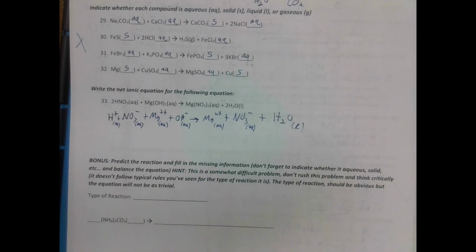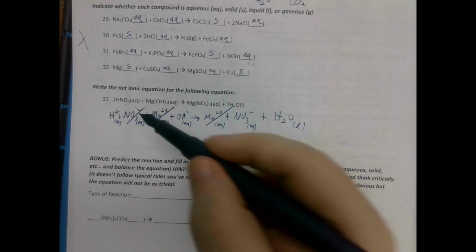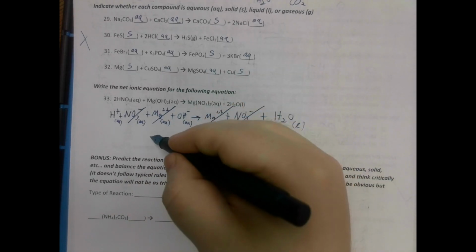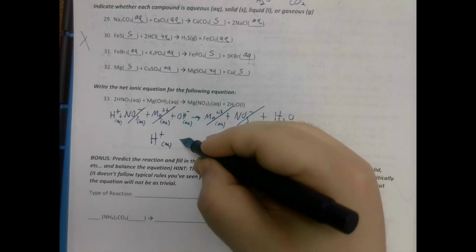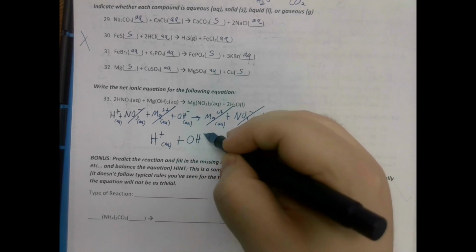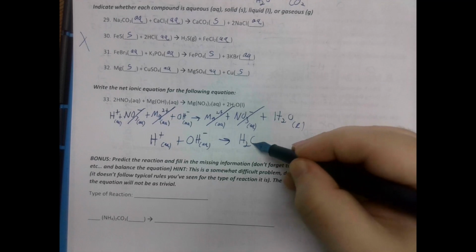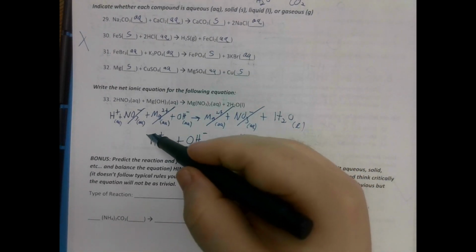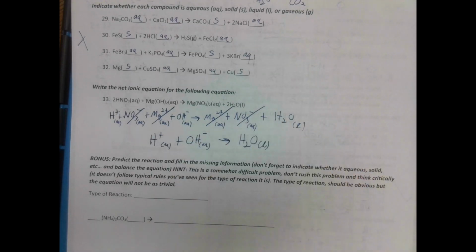If it appears on both sides of the equation, cross it out. What's left, we rewrite down. So H plus makes water. And this is the ionic equation. It's balanced. So that's it.